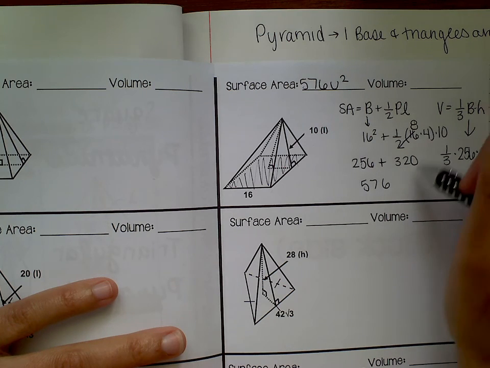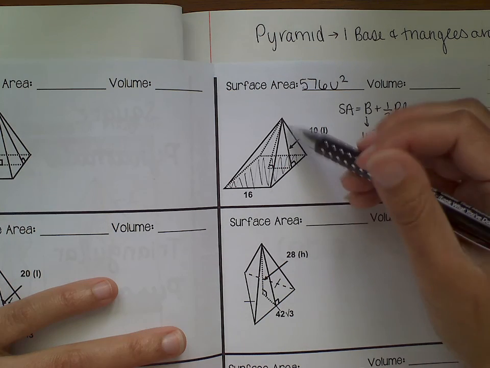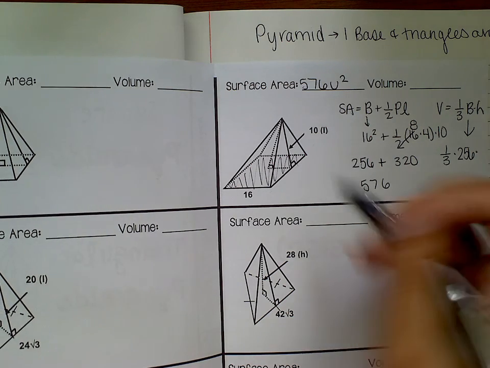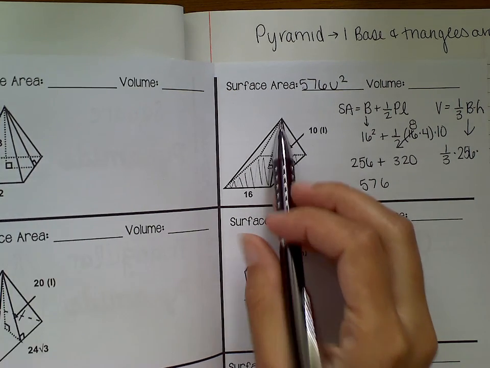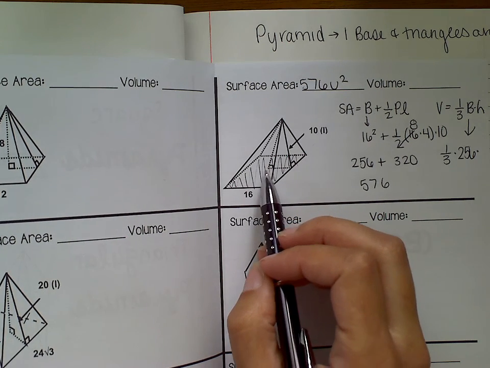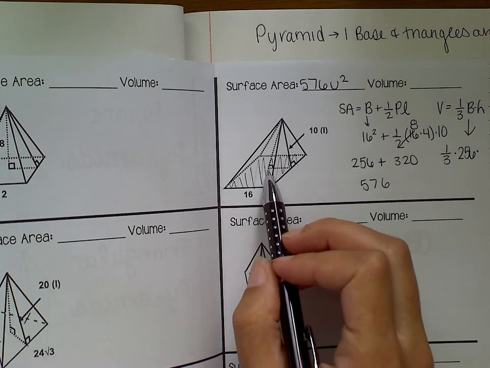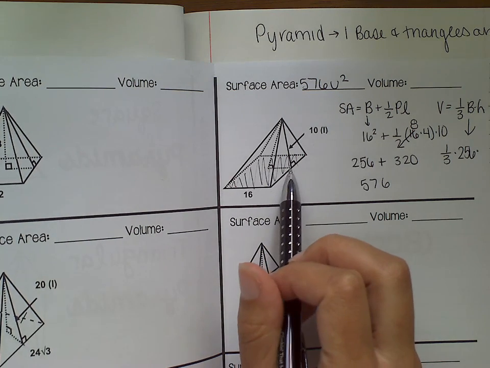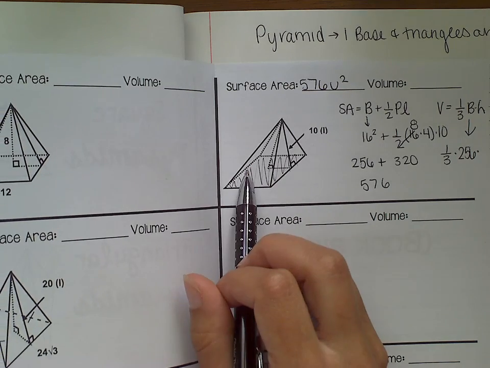Now I don't have that number. The number that they gave me was the slanted height. But I can get it because I know that the true height is right in the middle of the square. So right in the middle of the square is where the diagonal is cut in half, but it's also halfway from 16 to 16.